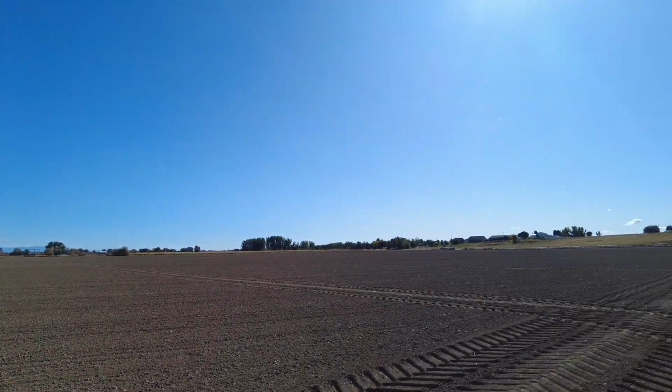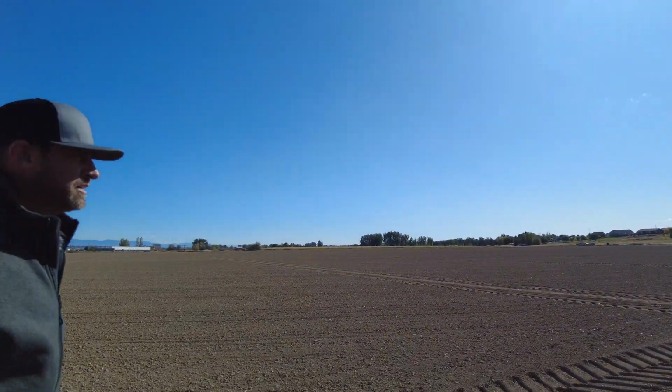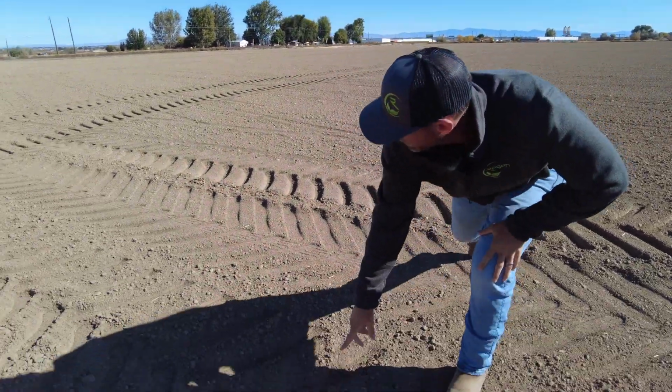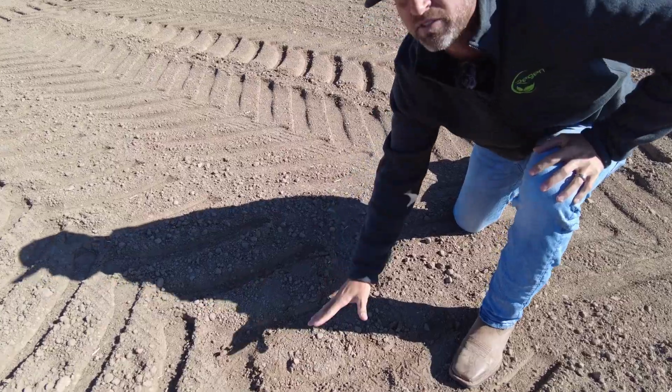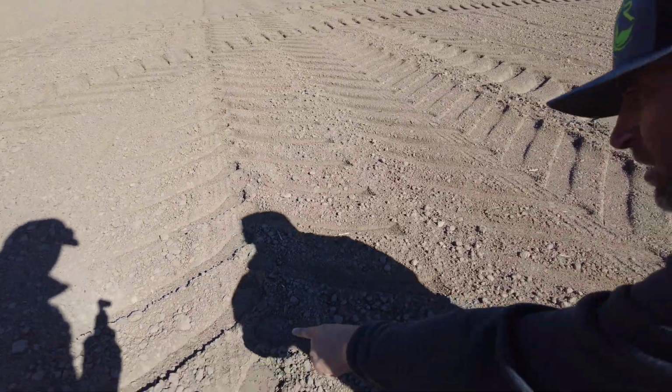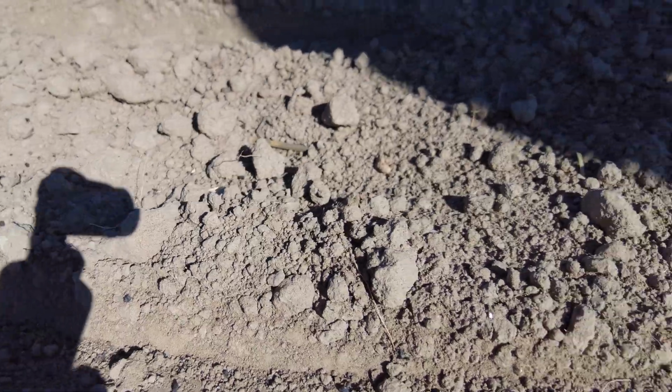Coming to you on a beautiful fall day, just gorgeous out here. This field might not look like much, obviously it's been worked, but I want to pay attention to some of the tracks that we put down in here. These are tracks from an air spreader. As you get down, you can see these big floater tires have come across here. And if we get real close in these tracks, and we get some light in there, we can see that some of this fertilizer material has been spread down in there.